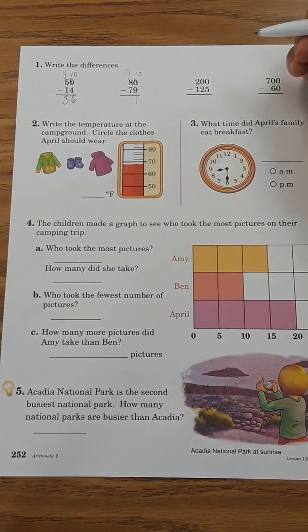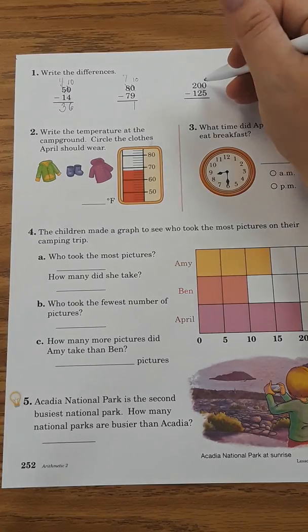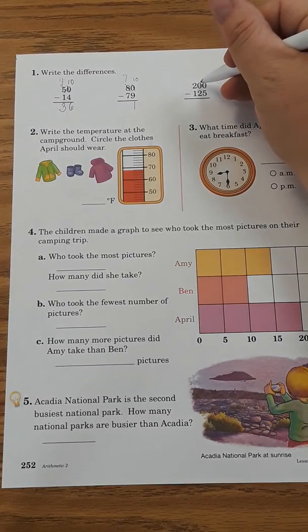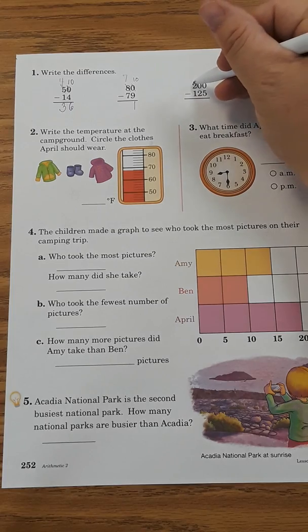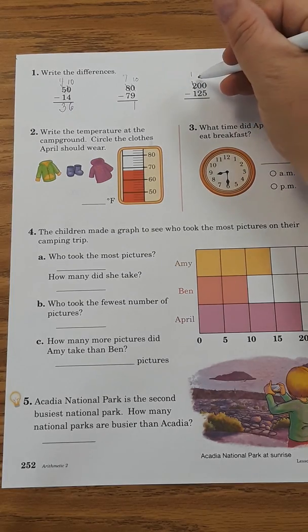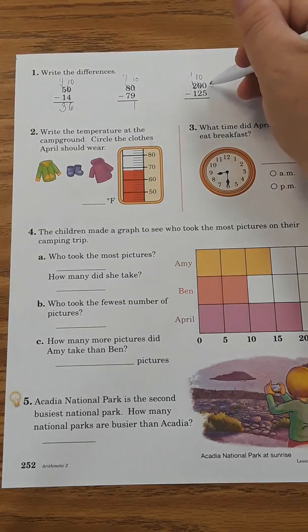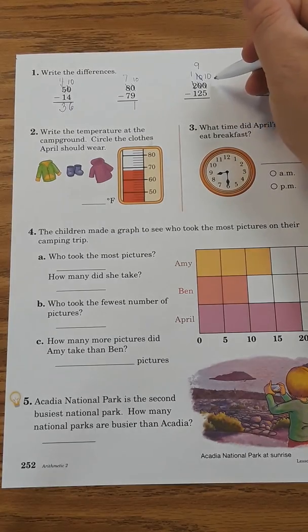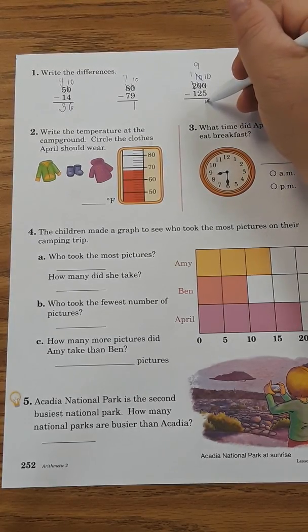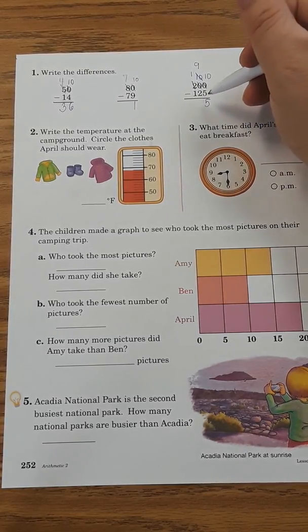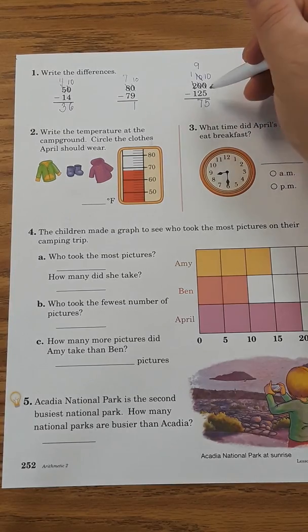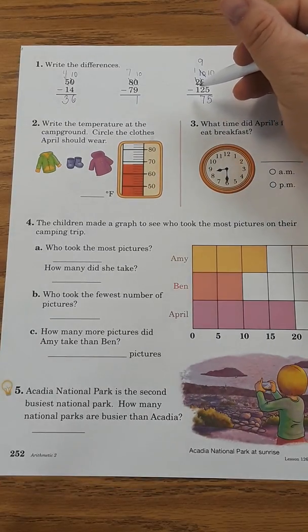200 minus 125. Can you do 0 minus 5? No. Can you borrow from a 0? No. Borrow from the next neighbor. And now this 0 becomes a 10. And now we can borrow from this 10 to make this a 10. 10 minus 5 equals 5. 9 minus 2 equals 7. And 1 minus 1 is 0.